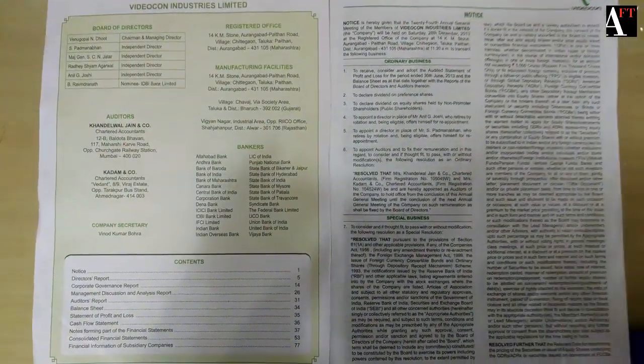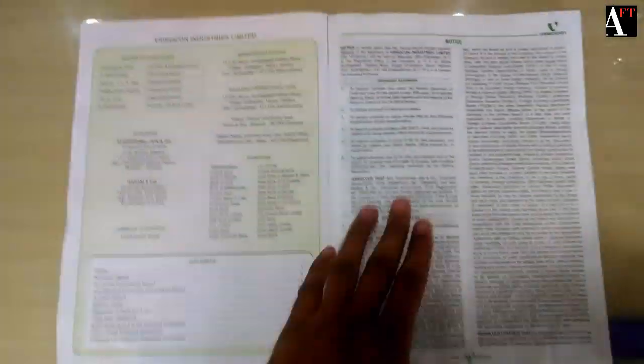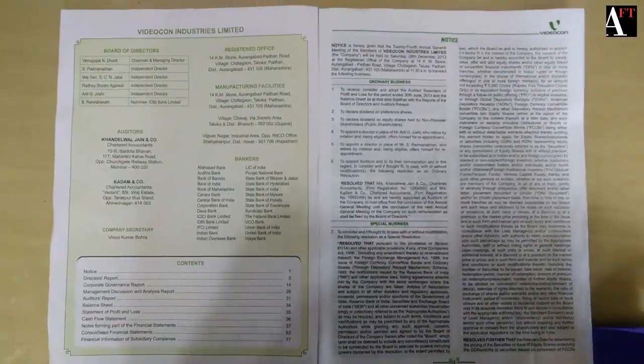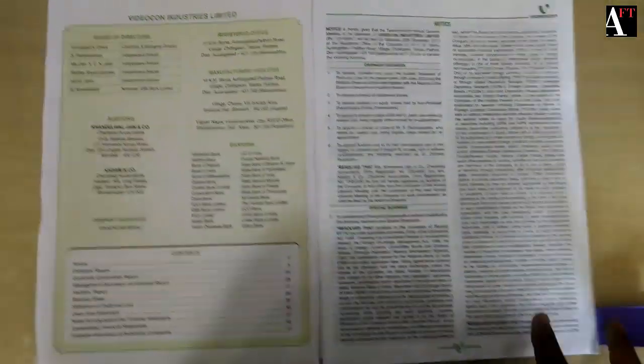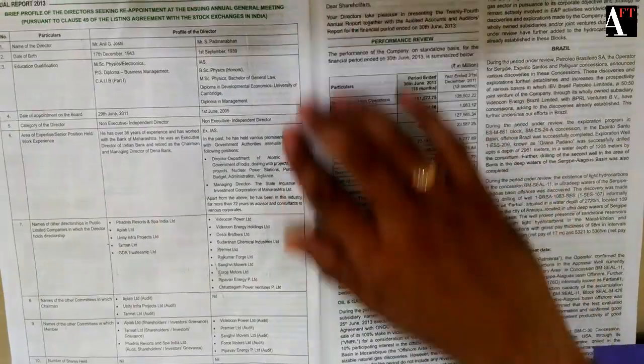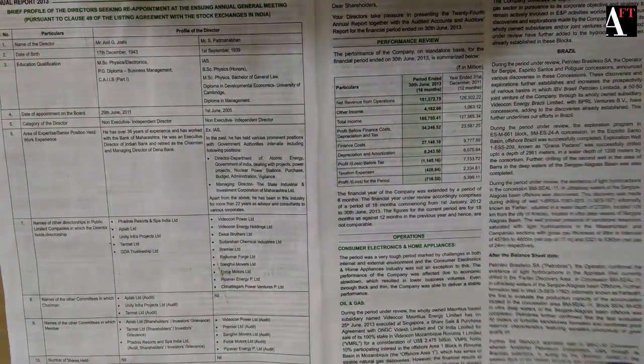This notice is to the shareholders of the company, which lays out the agenda for the annual general meeting of the company. So this notice goes along with the annual report and the financials of the company for that year. These financials will be reviewed by the shareholders in the annual general meeting.